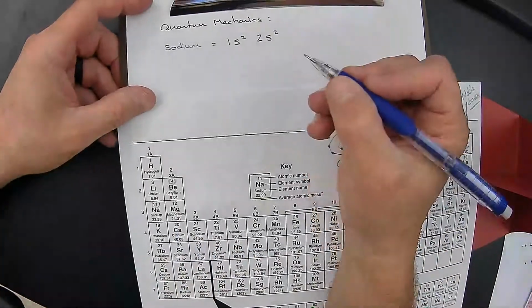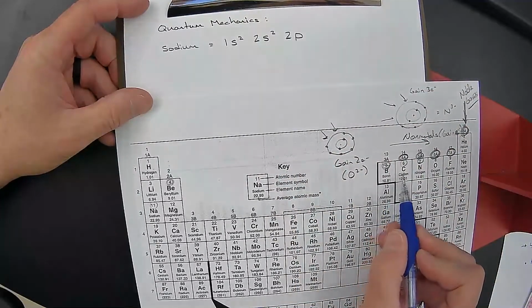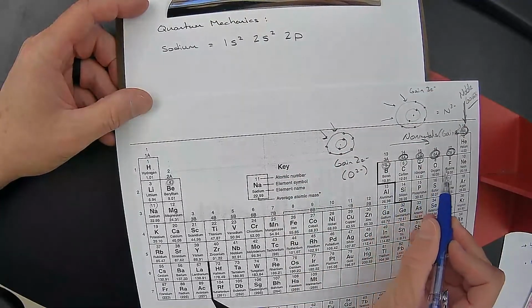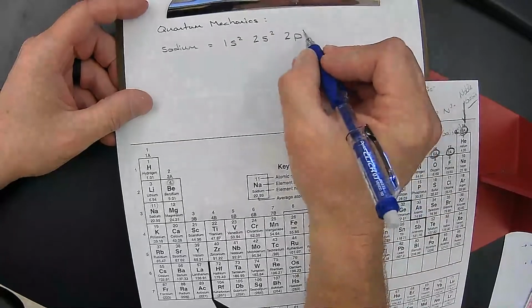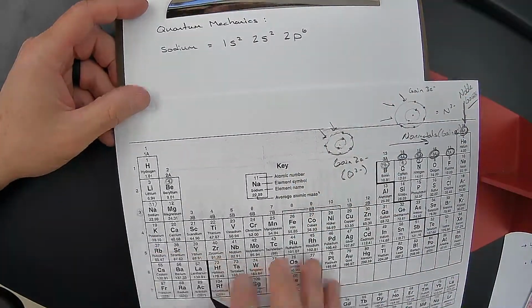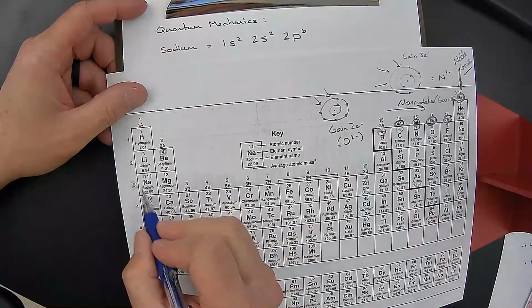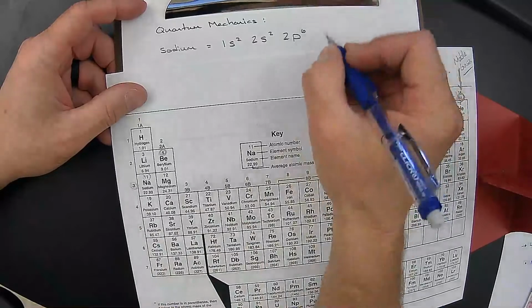Then we're still in 2, but now we've counted over 2p, 1, 2, 3, 4, 5, 6, 2p6, and now we're starting in principal quantum number 3. We're in the s, and we're the first element, so it's 3s1.